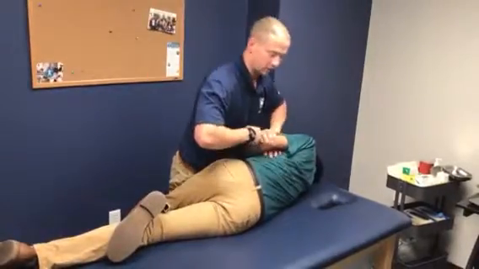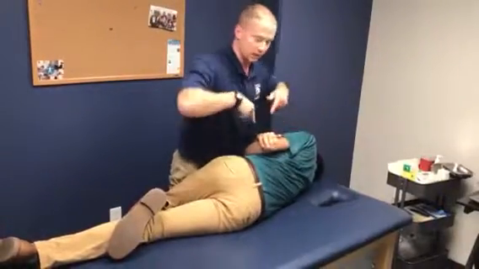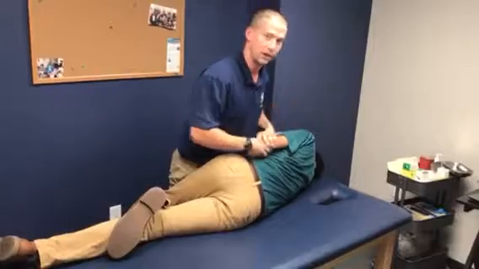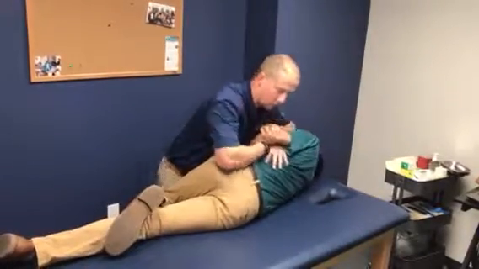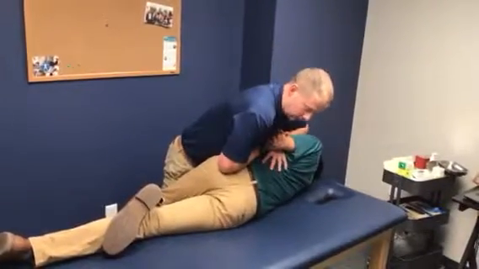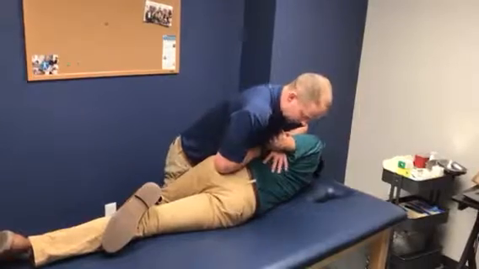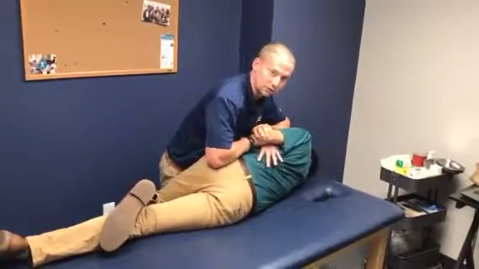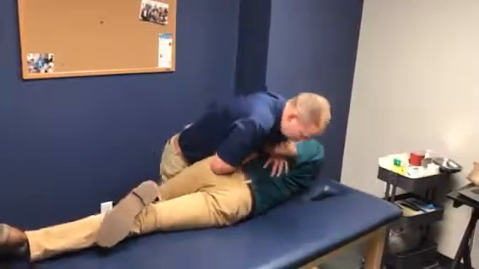The thrust that you're going to create is not through your arms, it's directly into the table. It's a body drop. So you get over the top of them, you get a little extra pressure and take up that rotation. You can feel that rotation with your top hand, and you thrust.